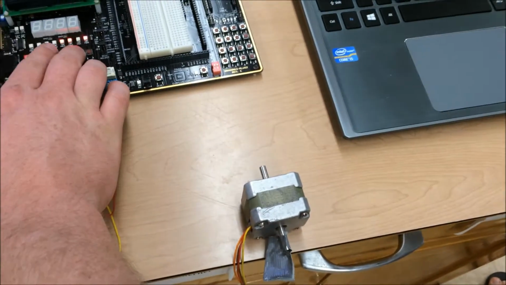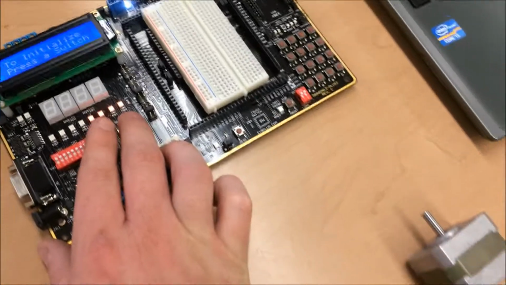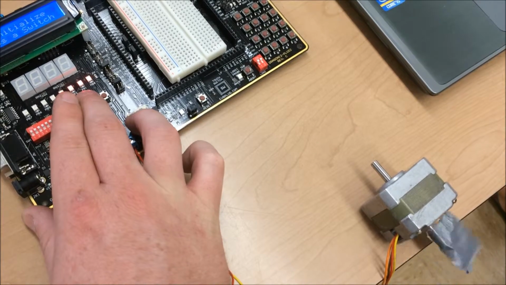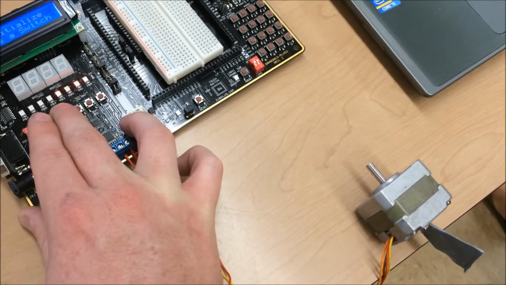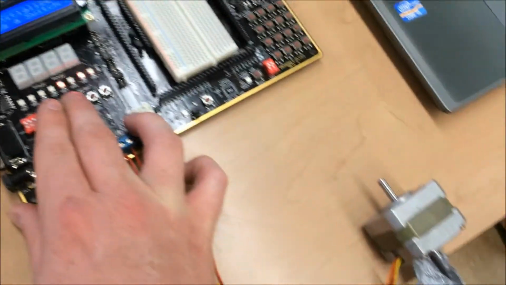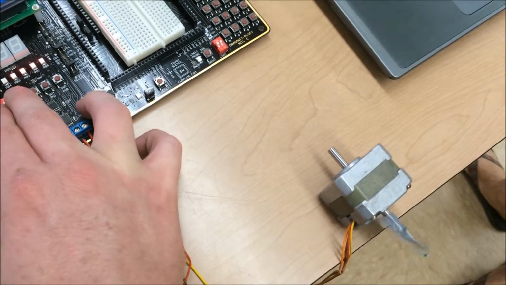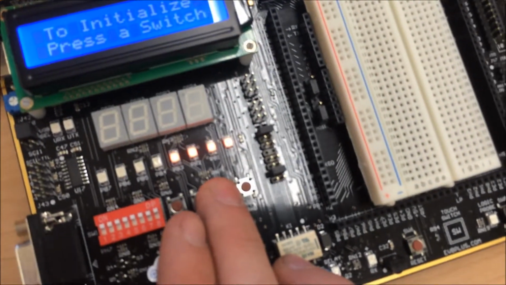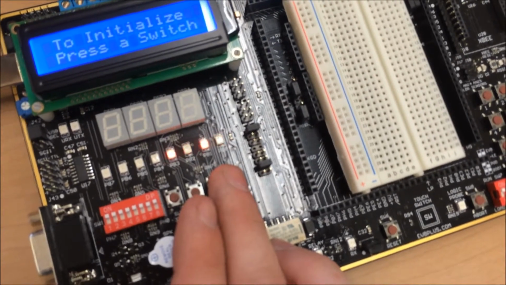Now we can speed up or slow down. By pressing switch 4, we've sped it up. If we press switch 5, we will slow it down. Speeding up, slowing down, and we can reverse our direction. And it is possible to reverse this at speed. And you can see the LEDs show the process that the motor is actually going through, so the different steps.